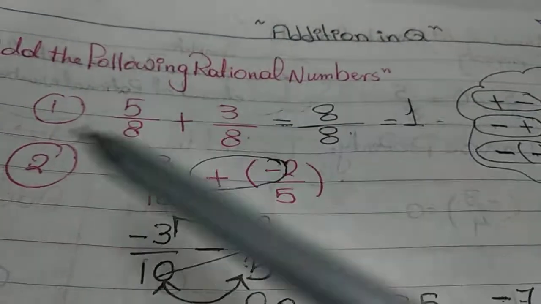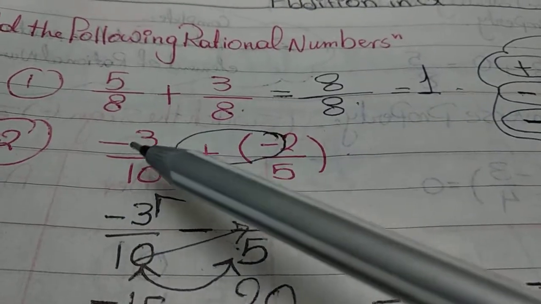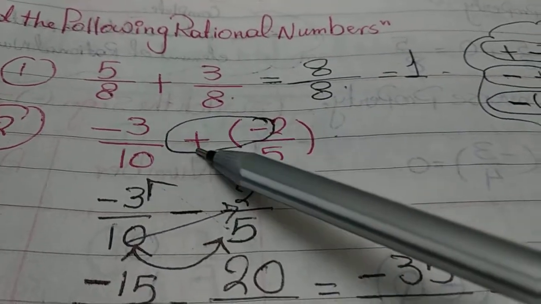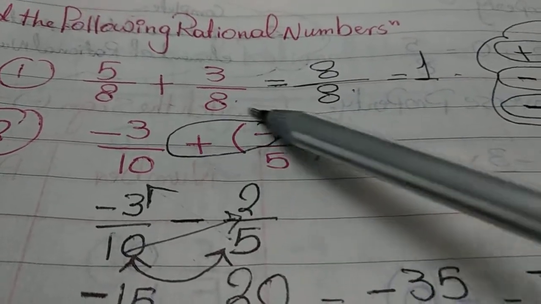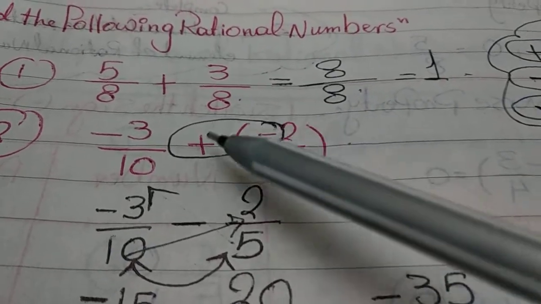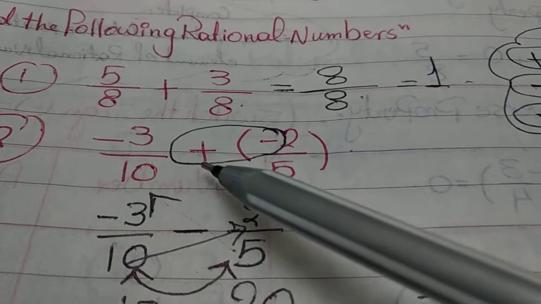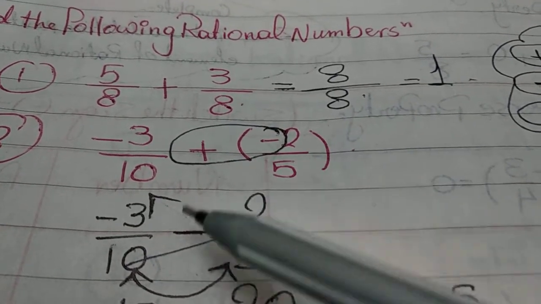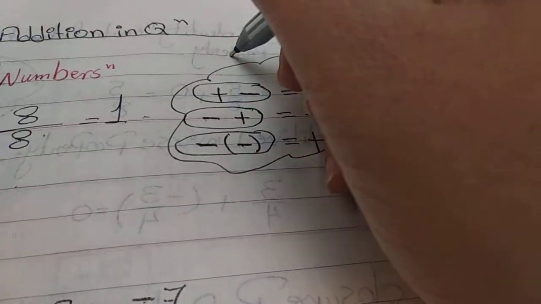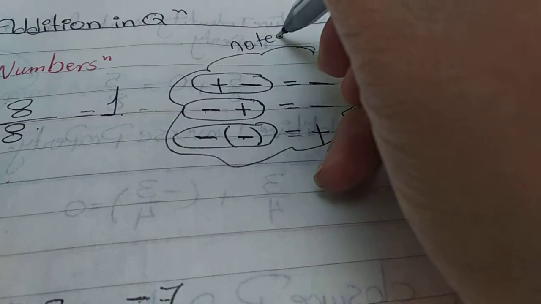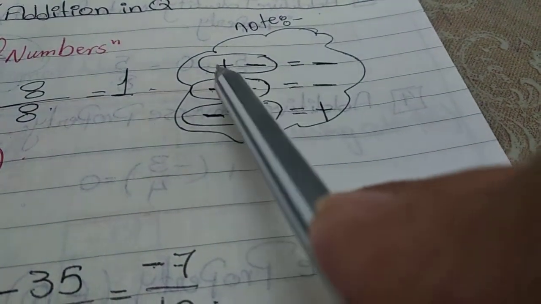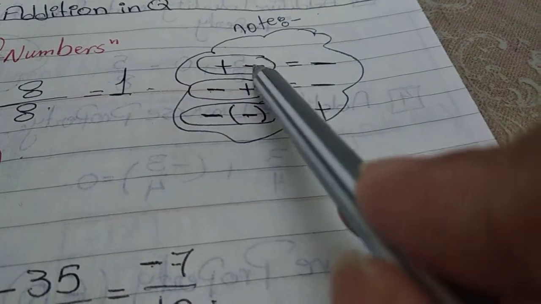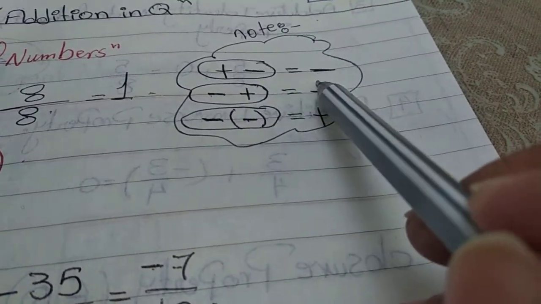Okay. Example 2. If I have negative 3 over 10 plus negative 2 over 5. Here I must merge the sign. Plus and minus, plus and minus will be minus. So note that if I have two signs, plus and then minus, I will merge them to give me minus.